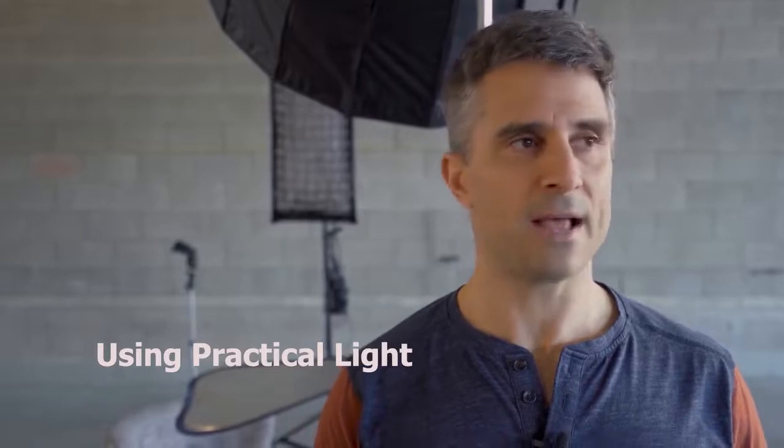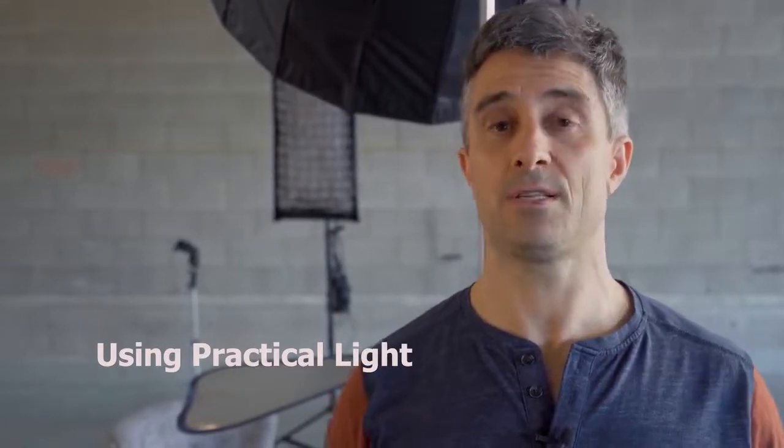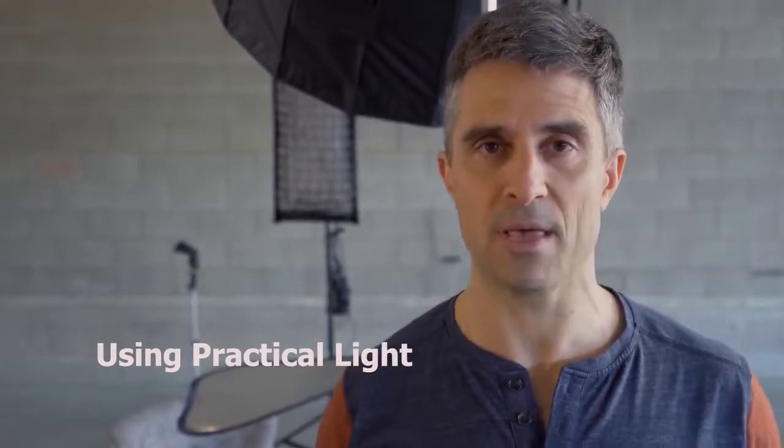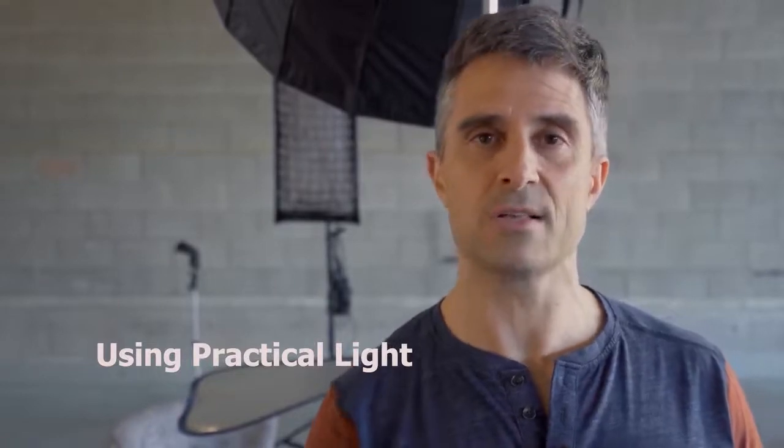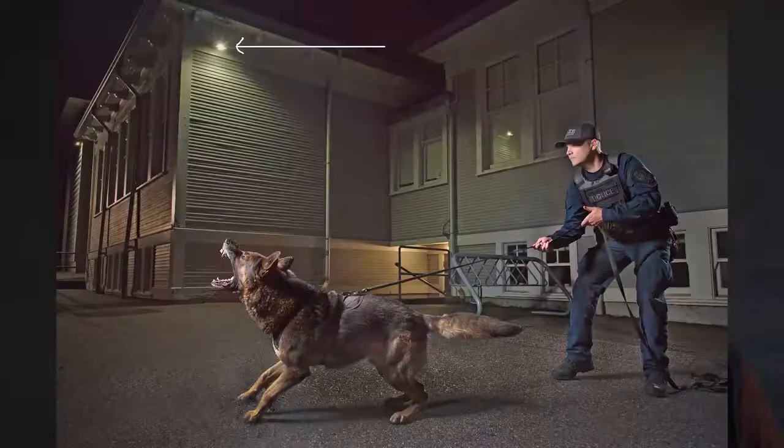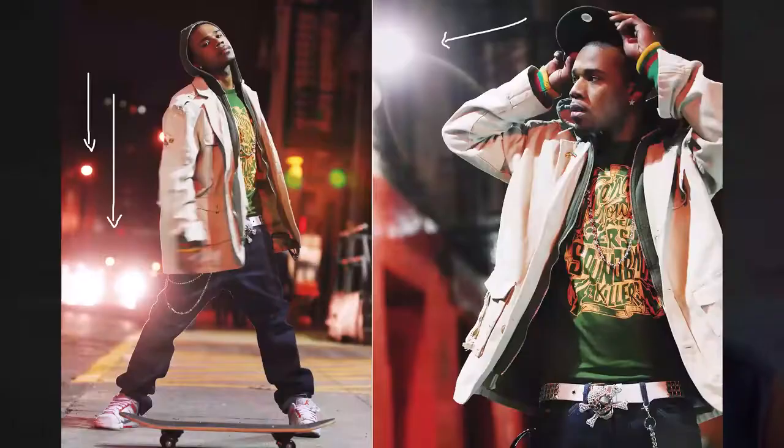A practical is a light source that is already on set. Typically, it's ambient light that's coming in, whether it's streaming in from a low sunlight, or it could be a lamp from above on a street somewhere. So that's also important to realize.